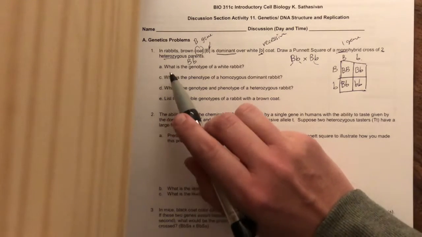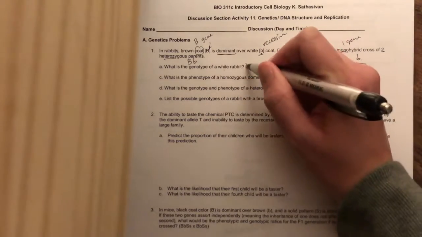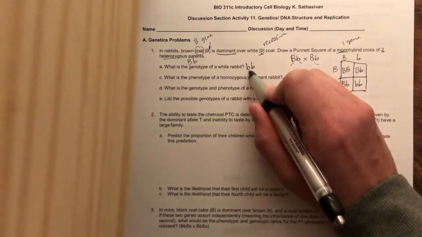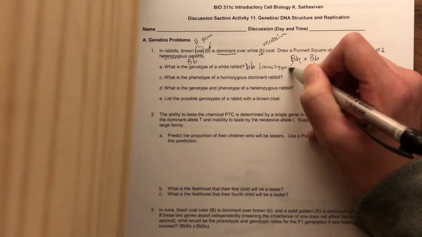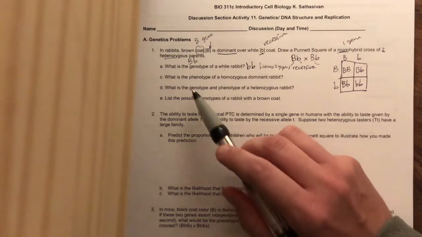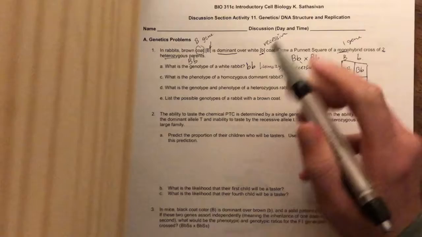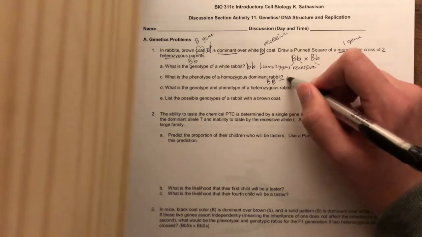Let's answer these questions. The genotype of a white rabbit: the only way that you can be white is by being two recessive alleles, which is called homozygous recessive. If you're homozygous dominant, that'd be big B, big B, and that means you're going to be brown.